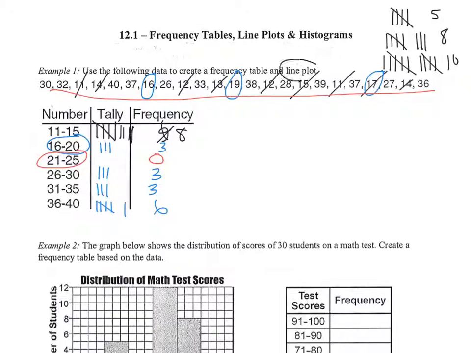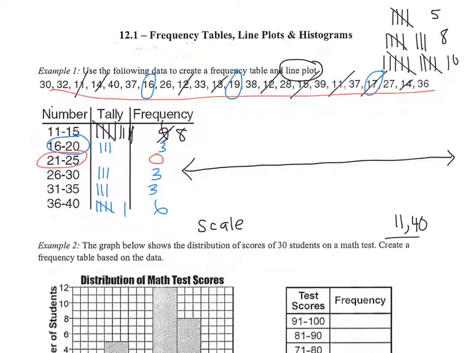So a line plot has a scale. It's a number line with a scale. To figure out a scale, you want to get the lowest number. The least number is 11, and the highest number is 40. So we need to fit numbers between 11 and 40 on our line plot. I want to start by going by tens or 5s, so I'm going to start at 10 and end at 40.